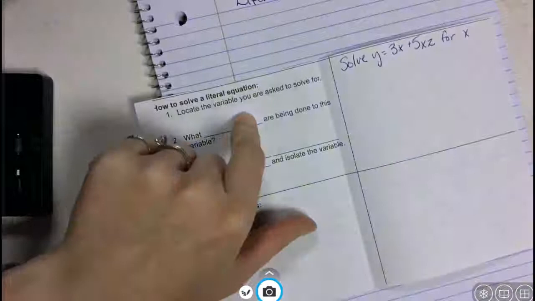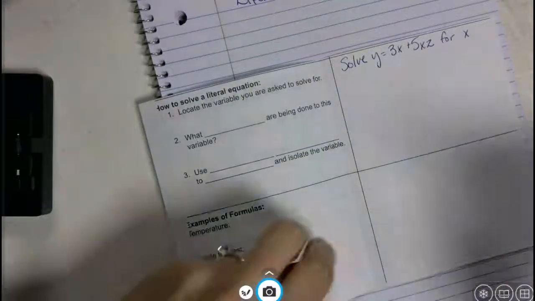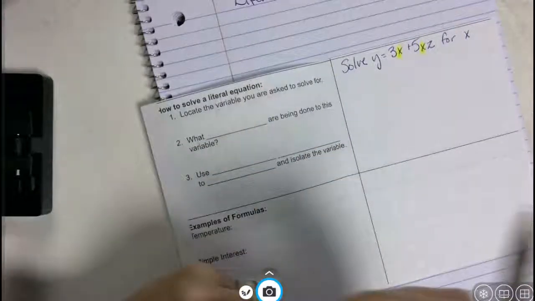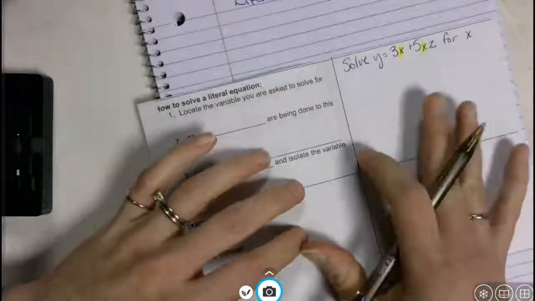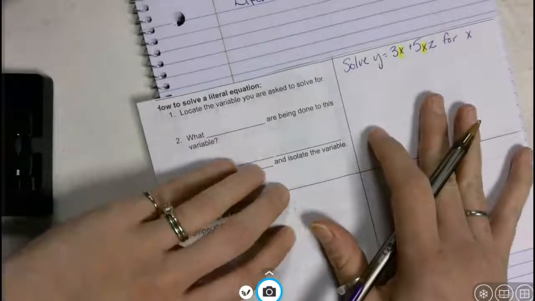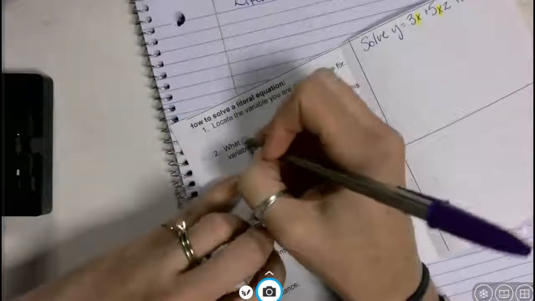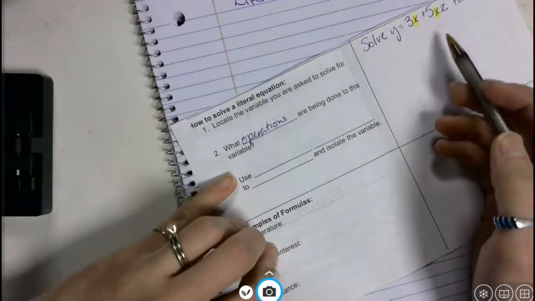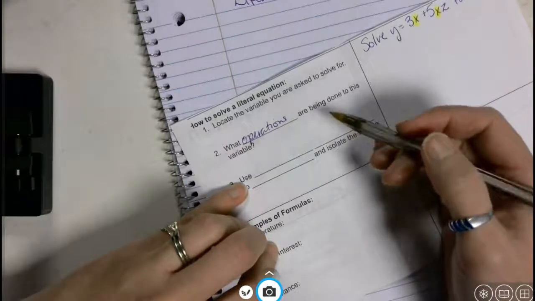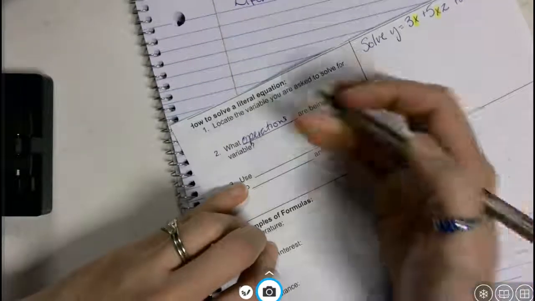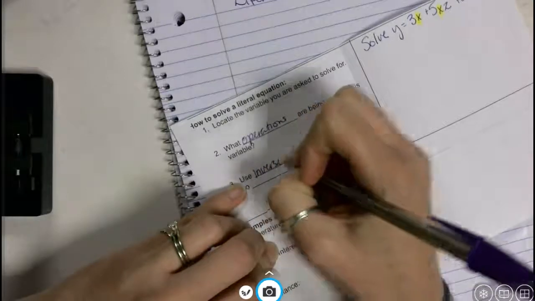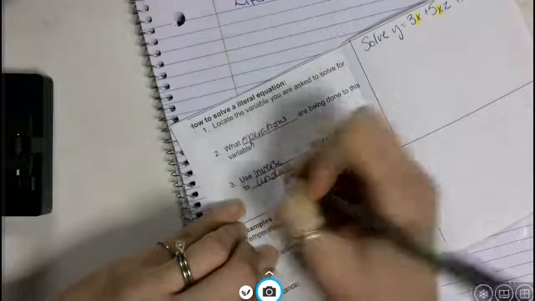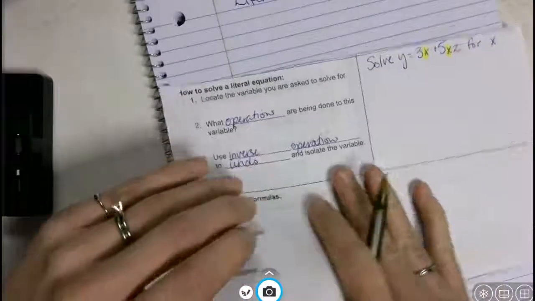So the first step we have to do is locate the variable that we're being asked to solve. So for this example, it's x. And I have more than one of them. And that's okay, and that's why I picked this example. So the next thing we have to ask ourselves is what operations are being done to this variable? What's happening? So then, just like we've been doing when we solve for just one variable, here we have to use our inverse operations again to undo what's being done to it and to isolate the variable.